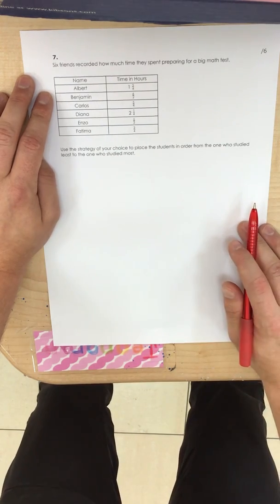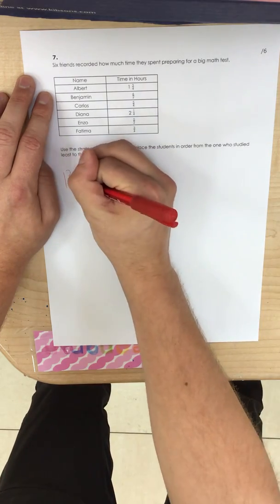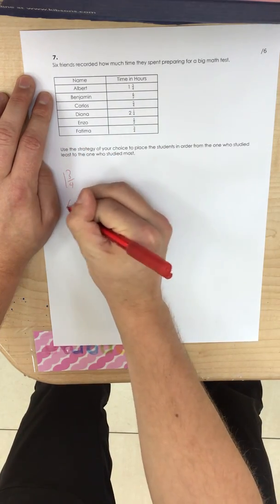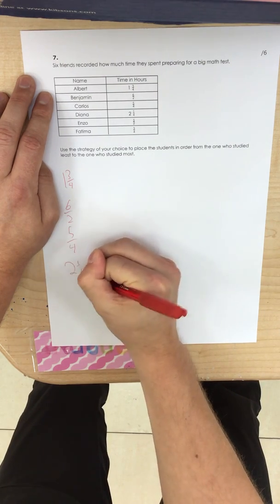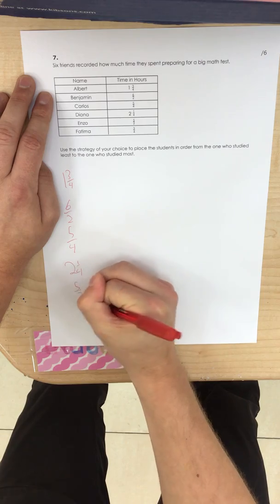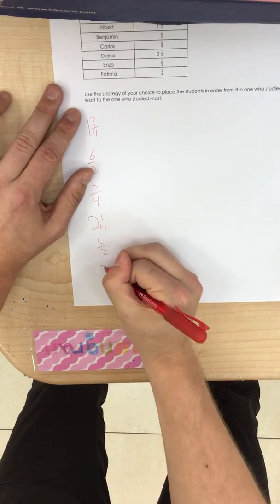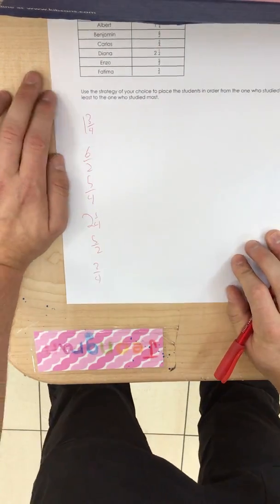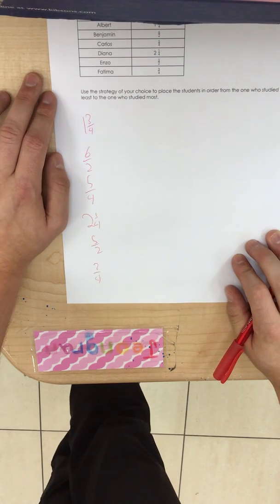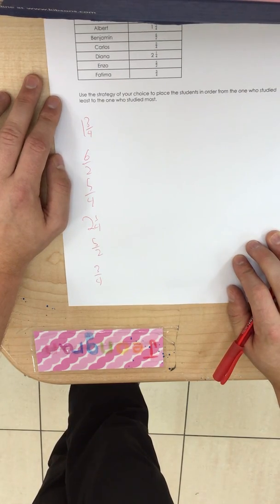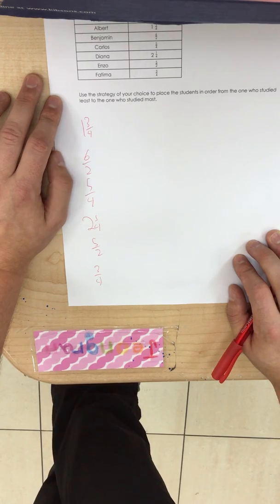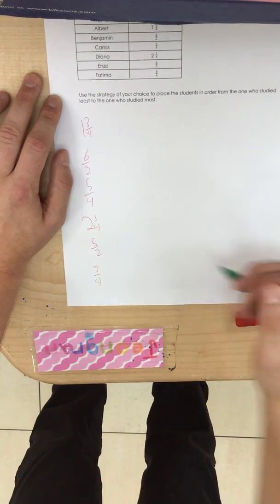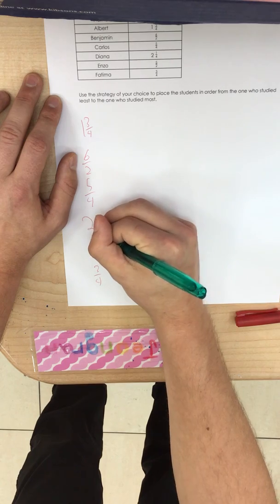What I would recommend is finding a common denominator. So you have 1 and 3 over 4, 6 over 2, 5 over 4, 2 and 1 over 4, 5 over 2, and 3 over 4. One thing that's important to notice is that you probably shouldn't draw pictures for this, because pictures aren't perfect, and if it's not perfect, it's not math. We need to convert these two into improper fractions.